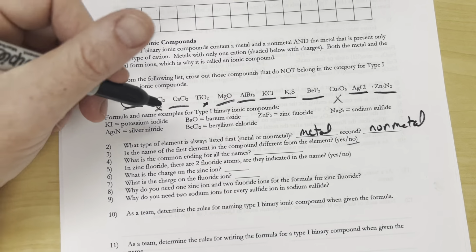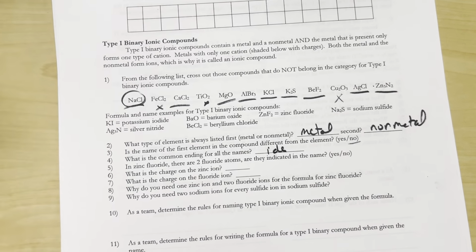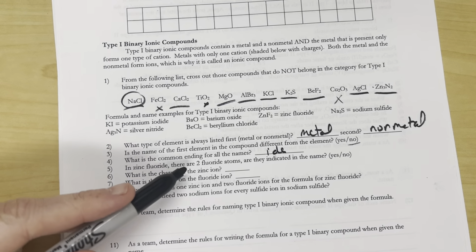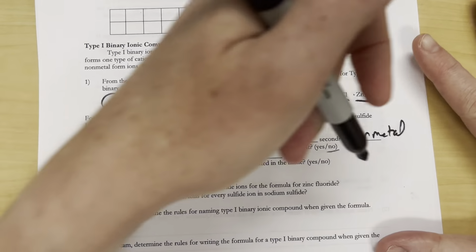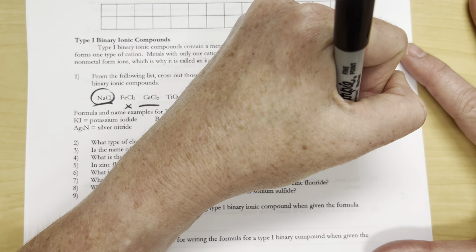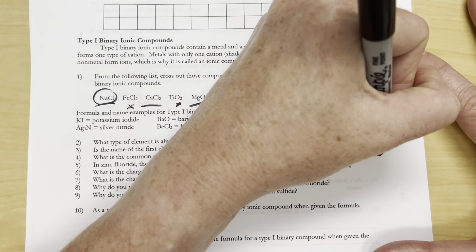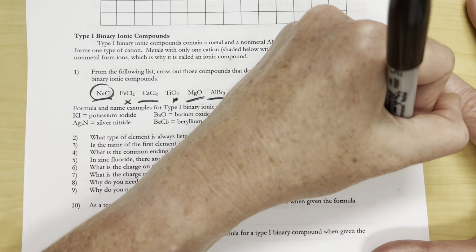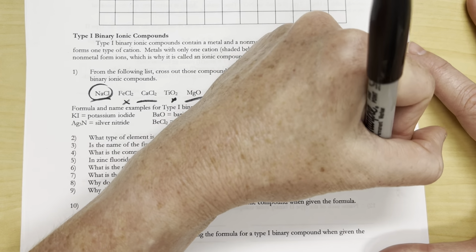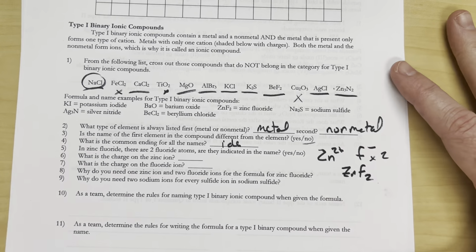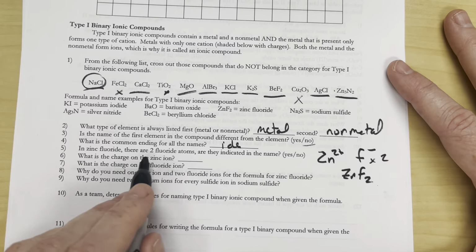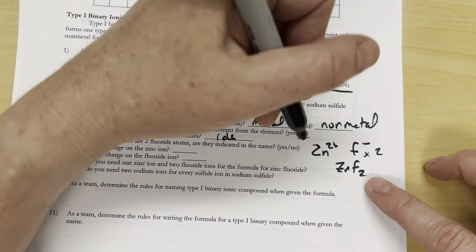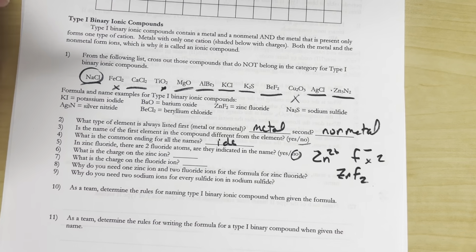And it says, what is a common ending for all these names? Ide, right? And zinc fluoride, there are 2 fluoride items. Are they indicated in the name? So for example, in zinc fluoride, I would use a zinc 2 plus and an F minus, and I would need 2 Fs in order to make it, and that'd be a ZnF2. This would be called zinc fluoride. So there are 2 fluoride atoms. Are they indicated in the name? No, you just called it zinc fluoride, right? You didn't say zinc difluoride or something like that.